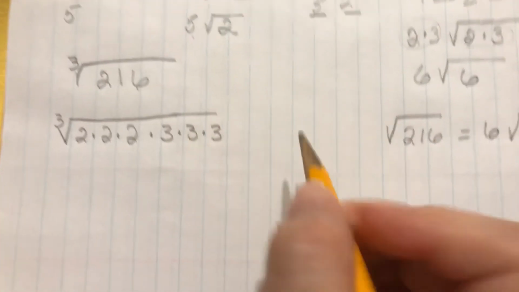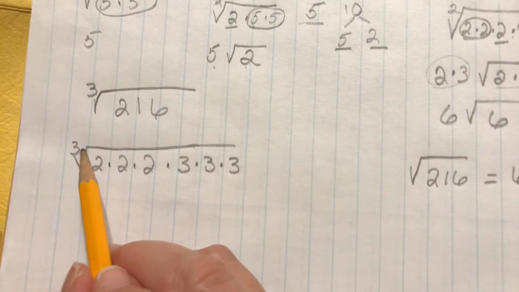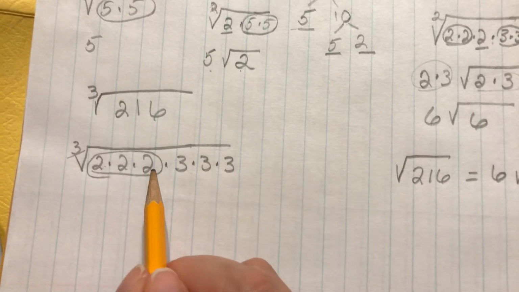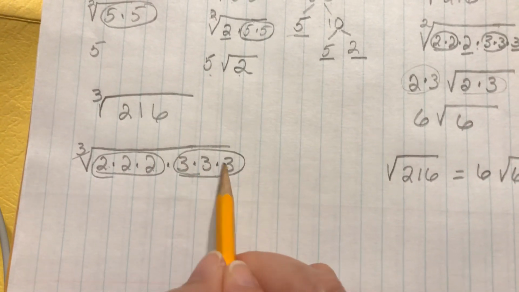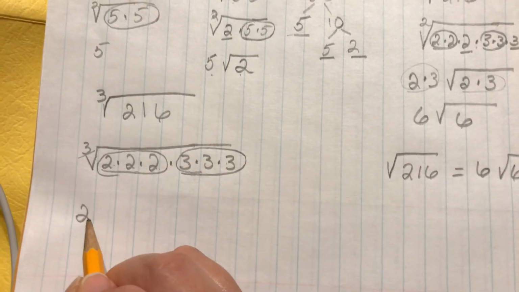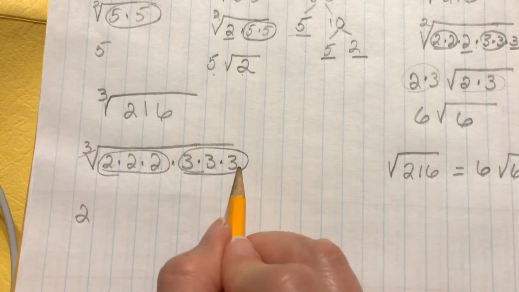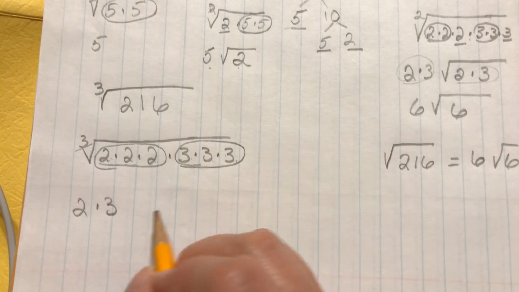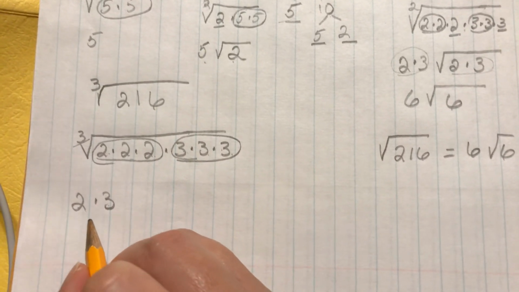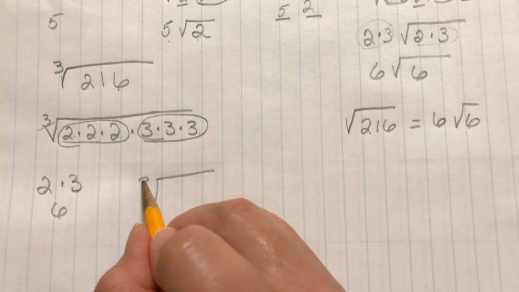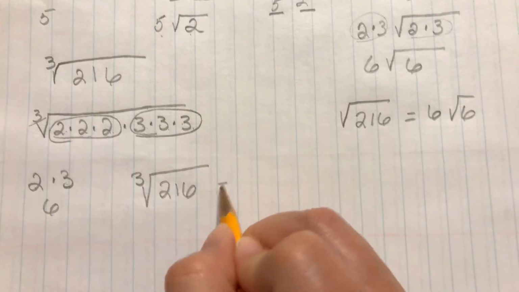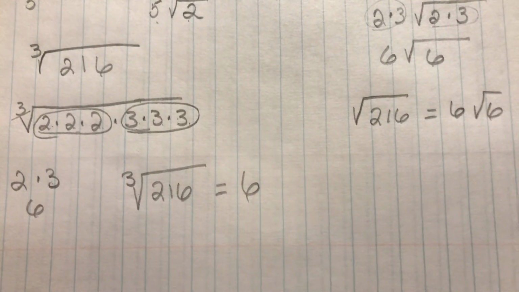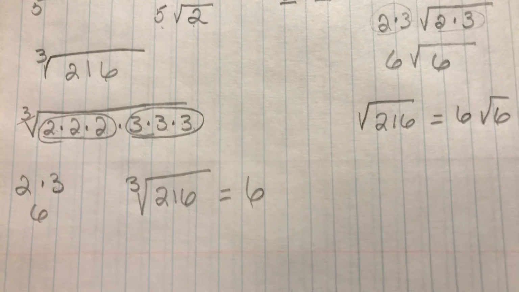Got that? Now it's not asking me for pairs, it's asking me for sets of 3. Well, there we go right there. There's a set of 3 numbers, and another set of 3 numbers. Since this is a set of 3, I'm going to bring this 2 outside the radical. This is a set of 3, so I'm going to bring this 3 outside. There's nobody left, so there's nothing underneath the radical. So it's going to be 2 times 3, which is 6. So the cube root of 216 is 6. And if you go in your calculator, 6 times 6 is 36, and 36 times 6 is 216.